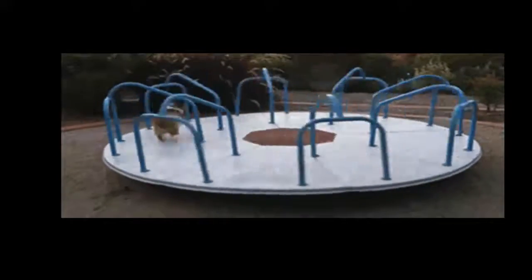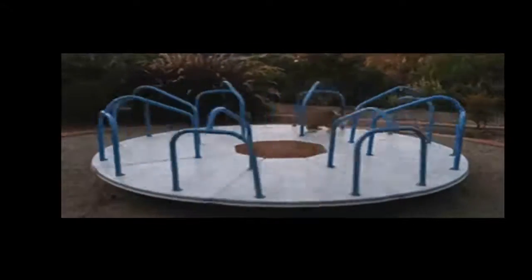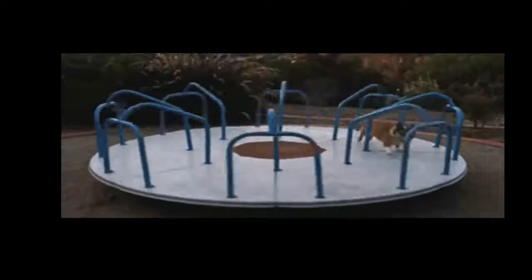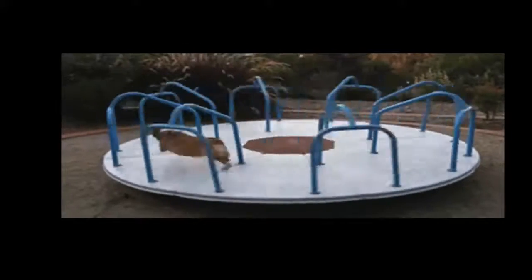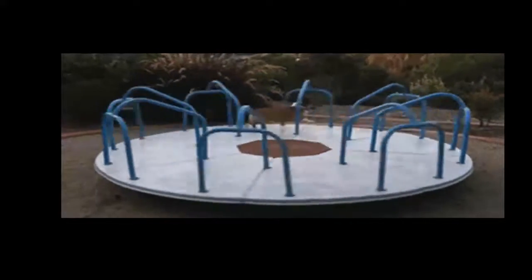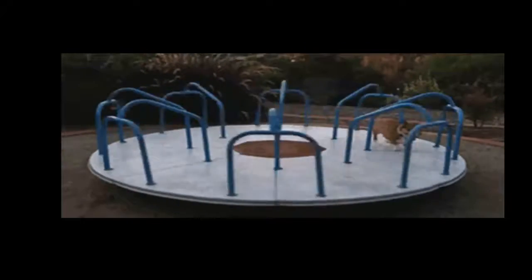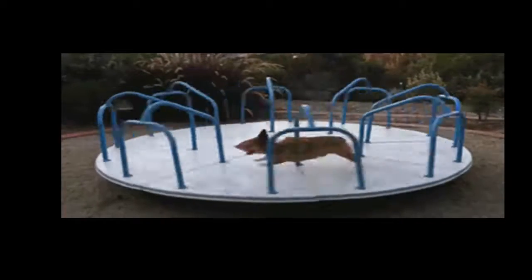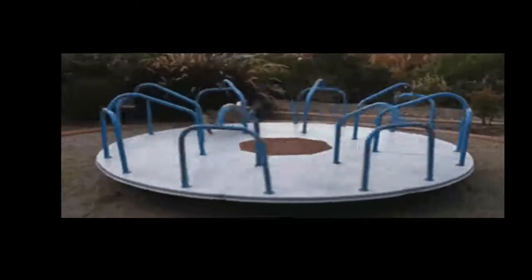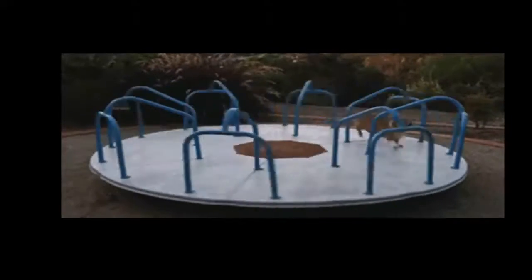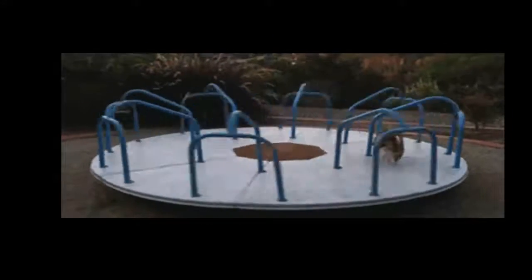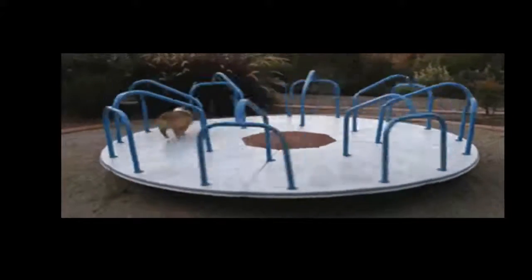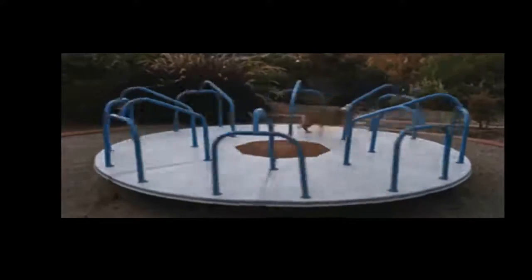Well, hi there, everybody. We've been talking a little bit about circular motion. We just had an introduction to it in our previous episode. And here you can see some pretty cool circular motion. We have what appears to be a corgi running around in a circle on a merry-go-round that's rotating in the opposite direction. That equal and opposite thing. That might be coming back to hit us at some point in the future.